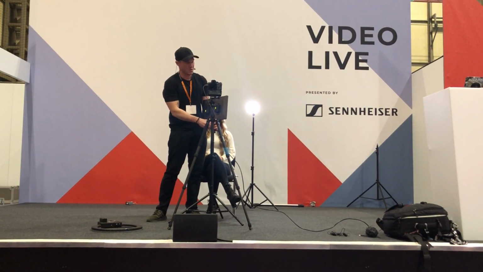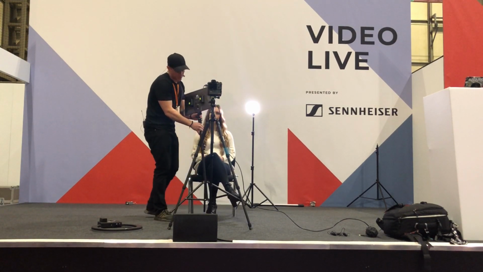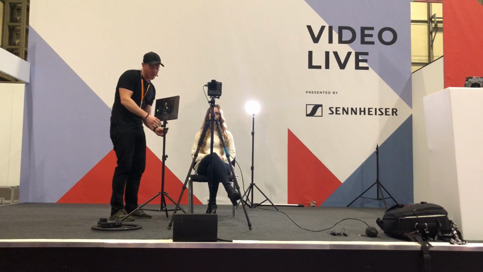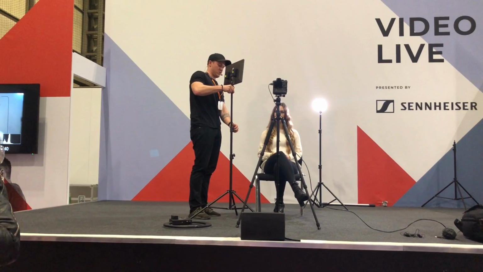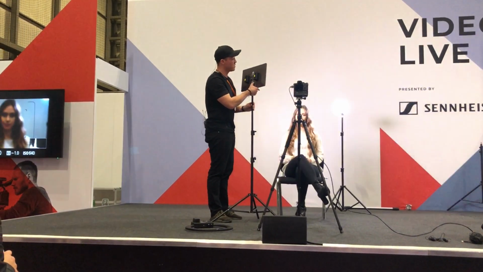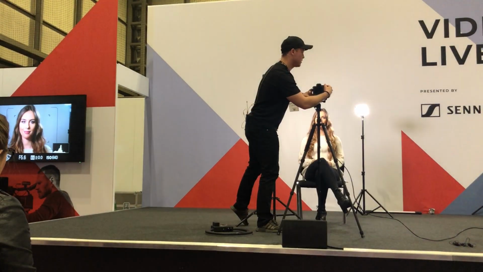Now what I tend to do with the third light is have one that has an RGB function. So what that's going to give me is an array of colours that I can use to create different colour casts. So bear with me two seconds, switch that back on. Get back in focus. Cool.